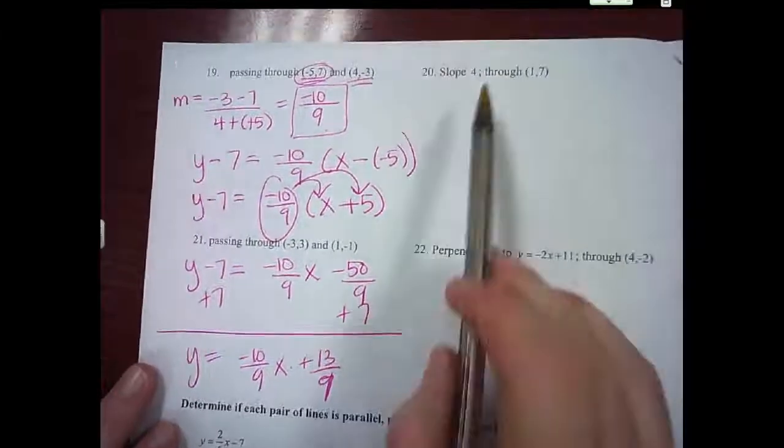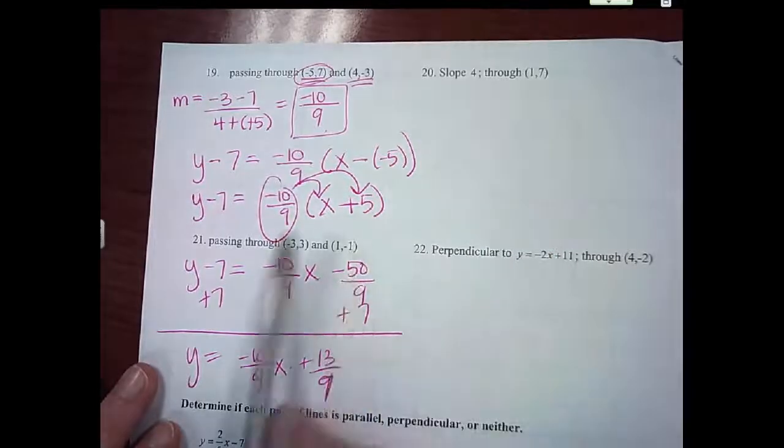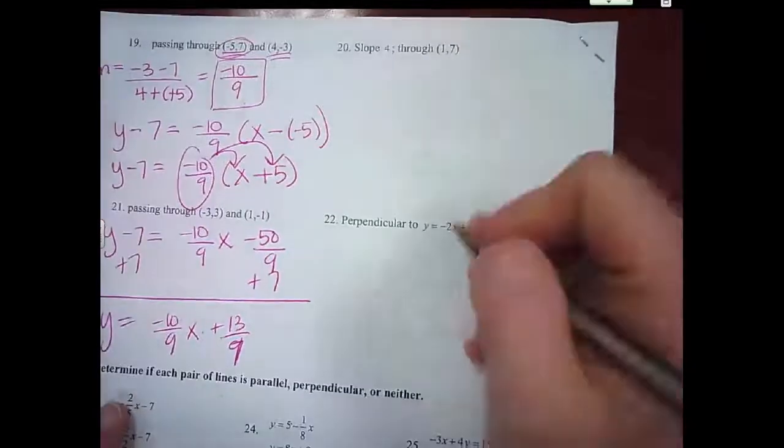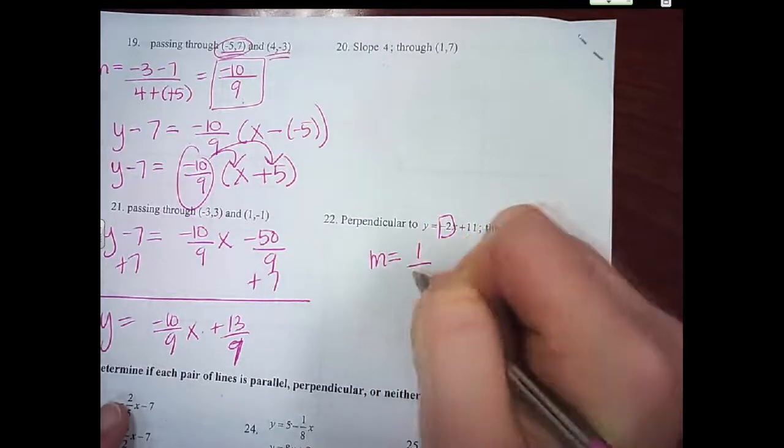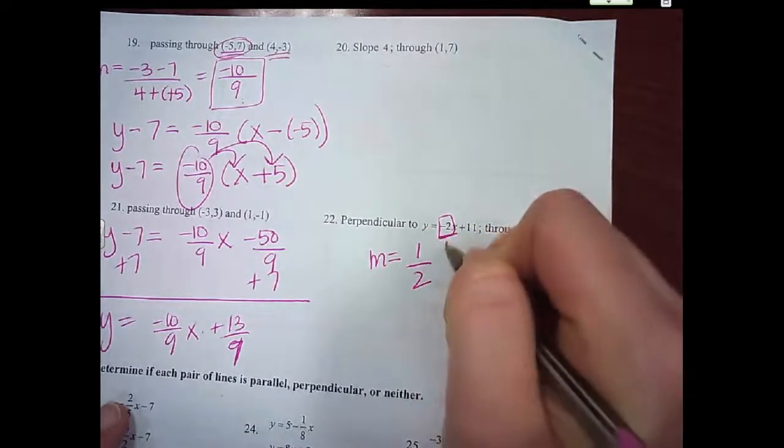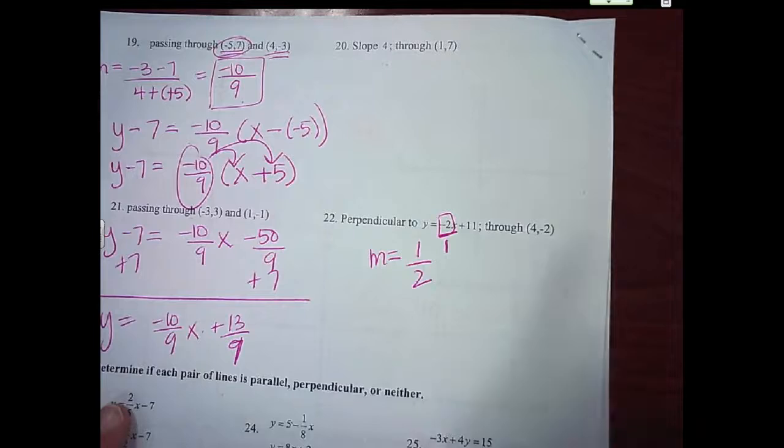Okay, we did a point and a slope. We did 2 points just now, and then perpendicular. This slope is negative 2, so perpendicular slope would be positive 1 over 2, because this is negative 2 over 1, and you flip it and change the sign. You use this slope with this point into point slope.